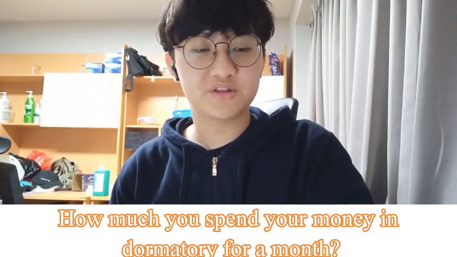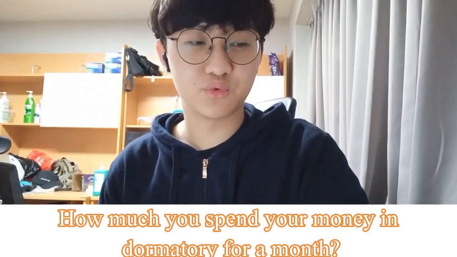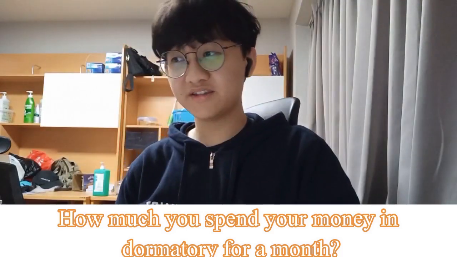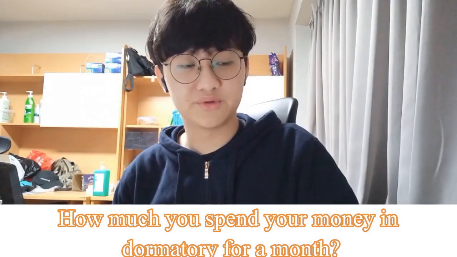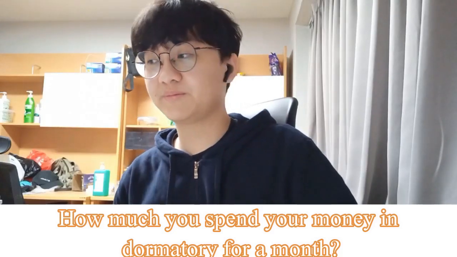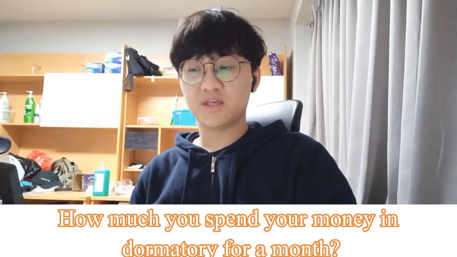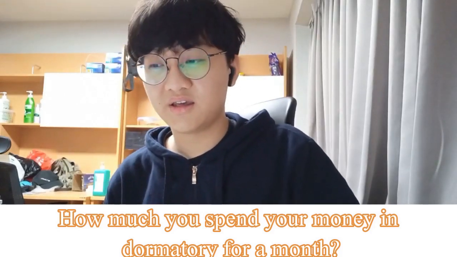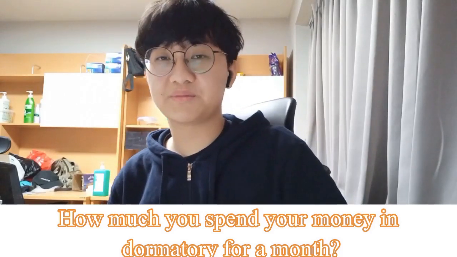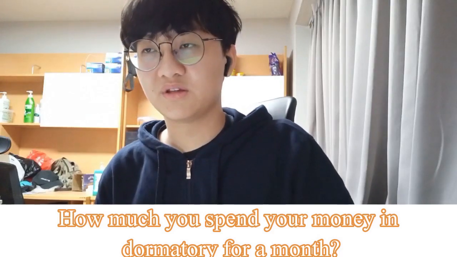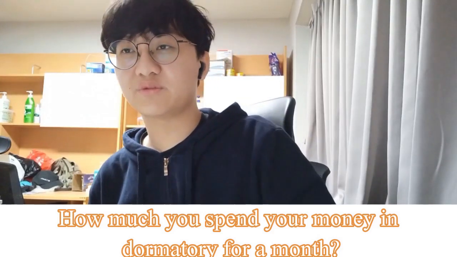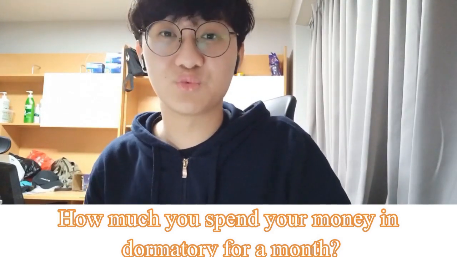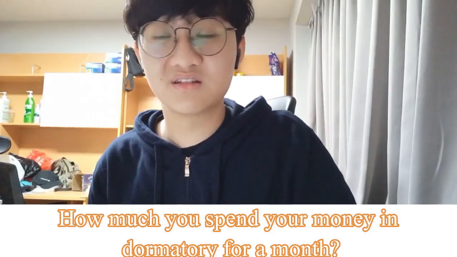So the cost of the dormitory varies depending on what kind of dormitory you're staying in. In my case, I'm staying in the undergraduate dormitory, which is for 2 to 3 people in one room. It costs me 101,000 won a month, and you have to pay at the very beginning of the semester. So in the beginning of the semester, you have to pay 404,000 won for 4 months.